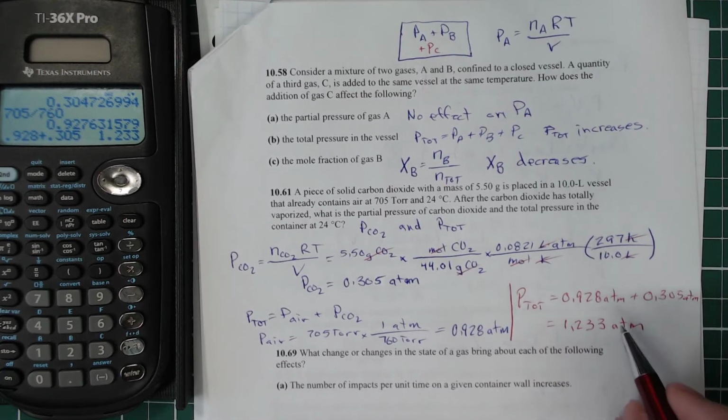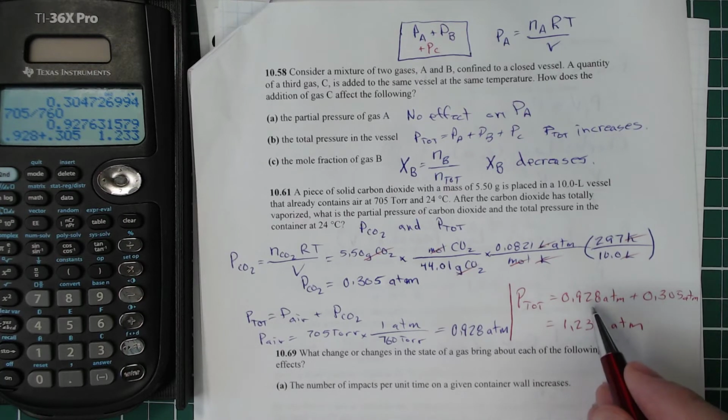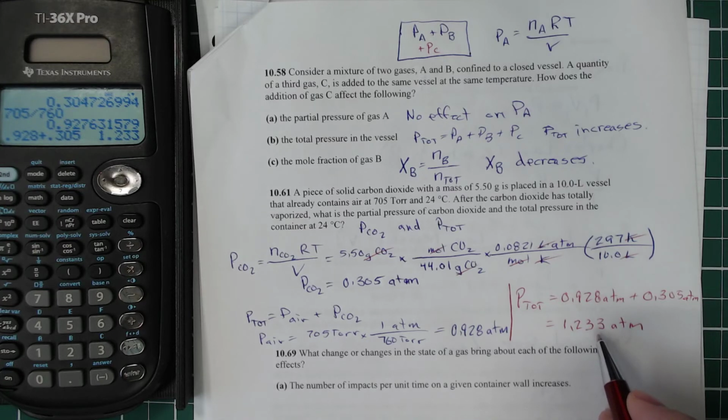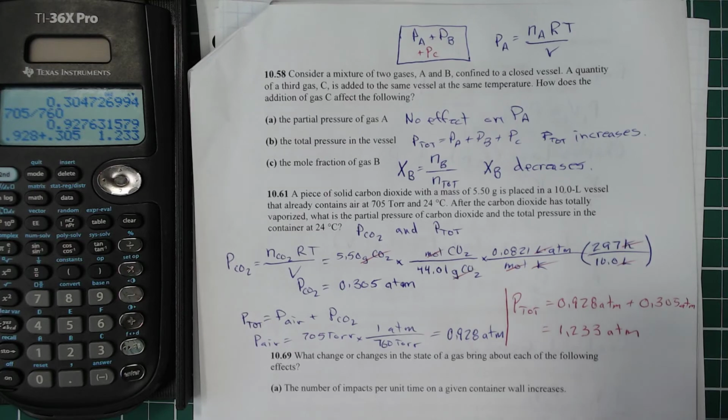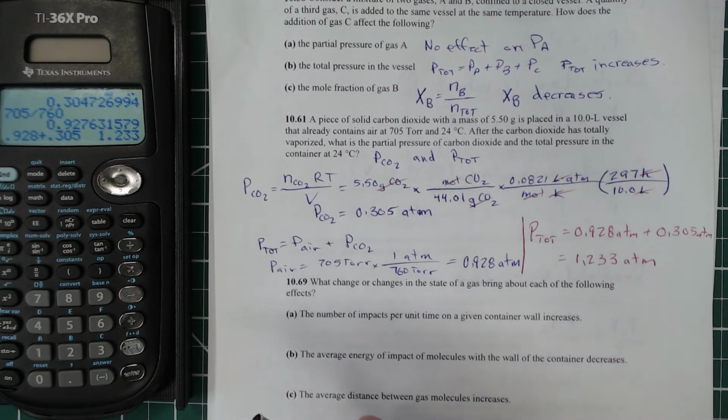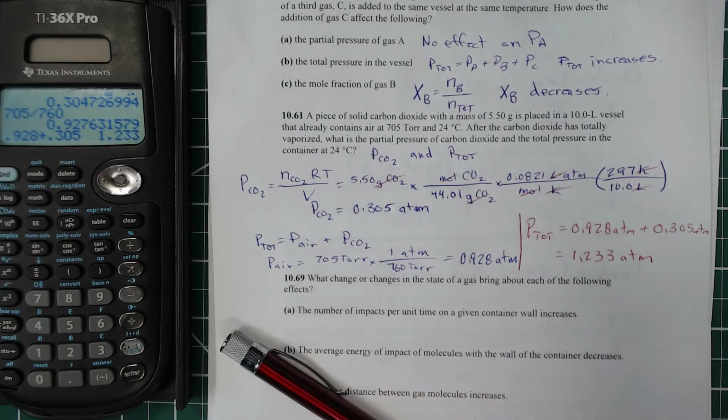I do like to work this out and show it to you for sig fig purposes. This goes out to the thousandths place. Even though they each had 3 sig figs, our answer has 4 because, again, we're going out to the thousandths place when we're doing addition. Okay, so there we go. That is Dalton's law of partial pressures.